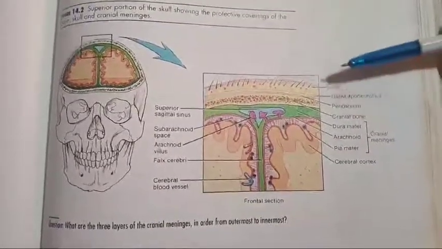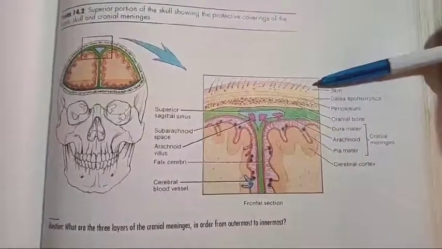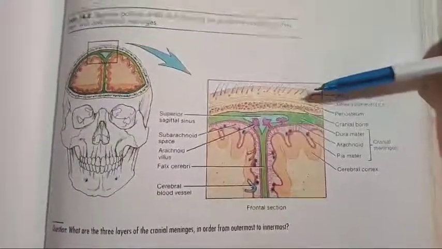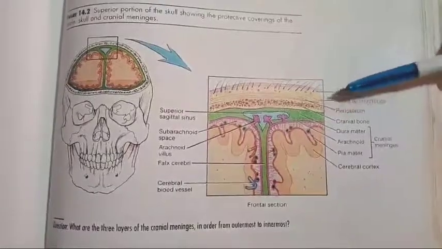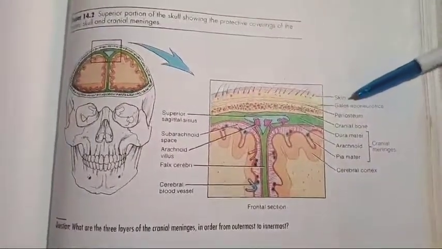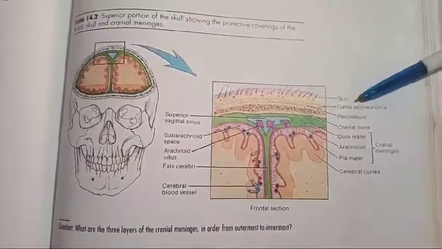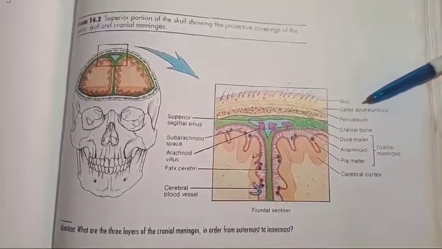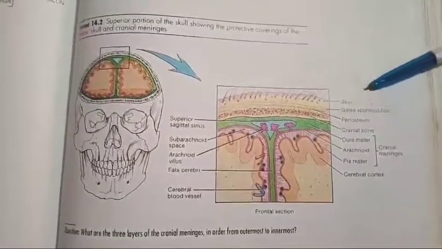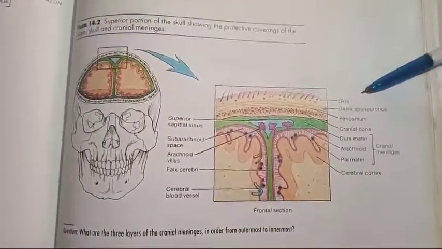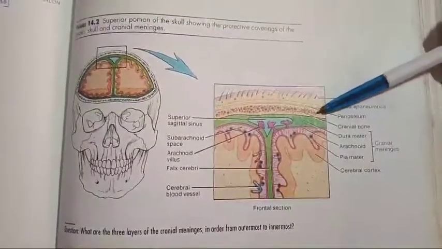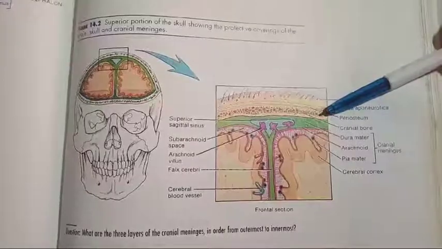I have already explained that the brain is protected by eight protective layers. The most outward layer is skin, the second one is the connective tissue layer, the third one is loose areolar tissue, and then the pericranium. These five layers form the scalp. Next to the scalp is the skull bone, or the pericranial.